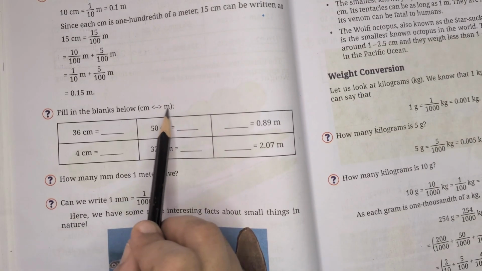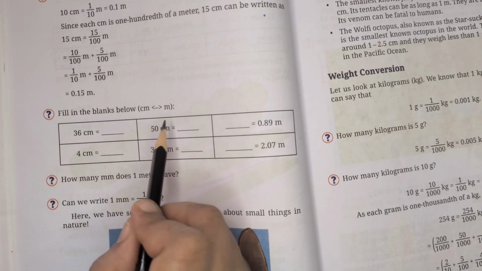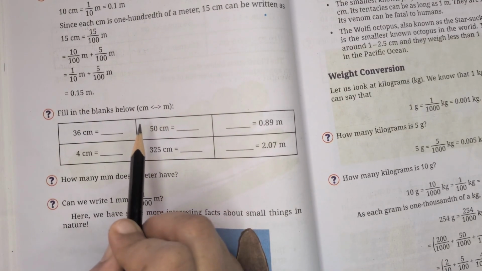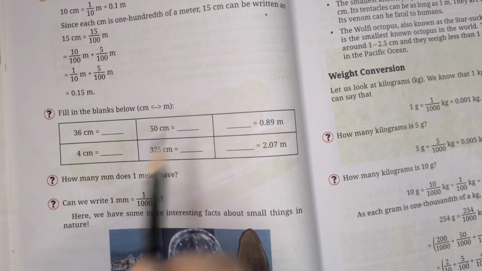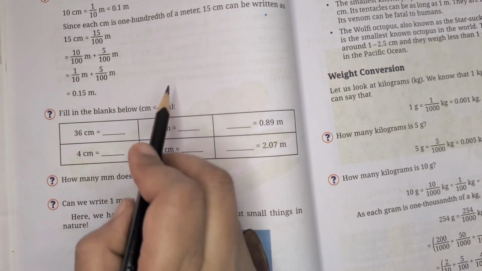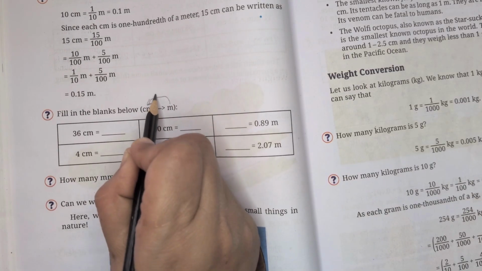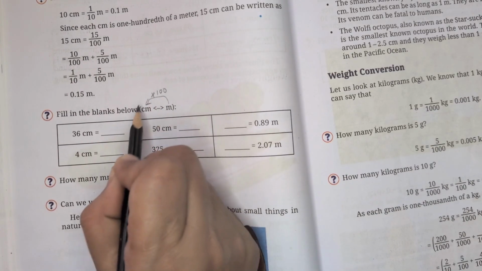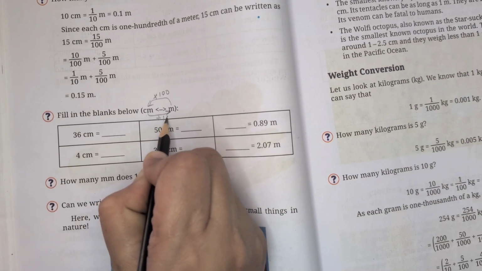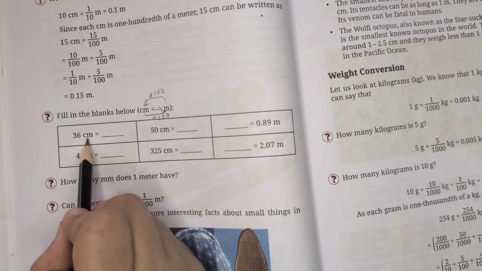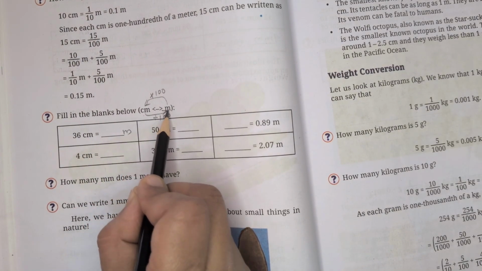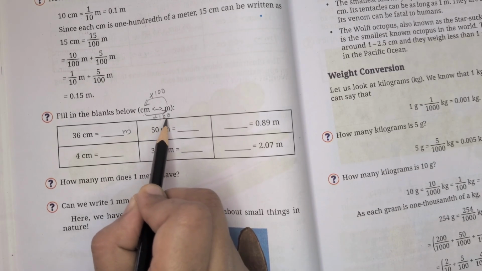Fill in the blanks below. Centimeter to meter or meter to centimeter. Third, we know that 100 centimeter is equal to 1 meter. So we have to divide by 100 to get in meter. Same way, to get in centimeter, meter into 100. Meter into 100 to get centimeter. Centimeter to meter, we have to divide by 100. Now here centimeter, we need in meter, which means converting from centimeter to meter. That means we have to divide by 100.